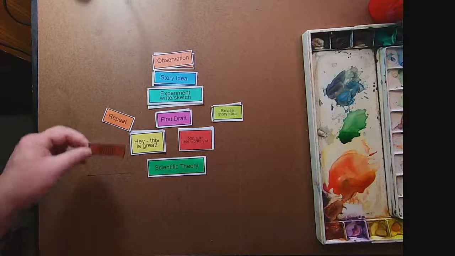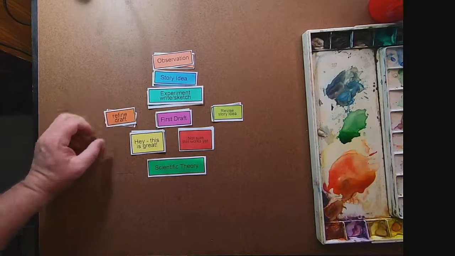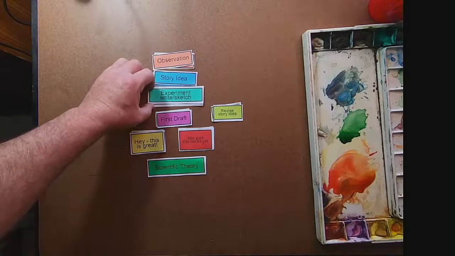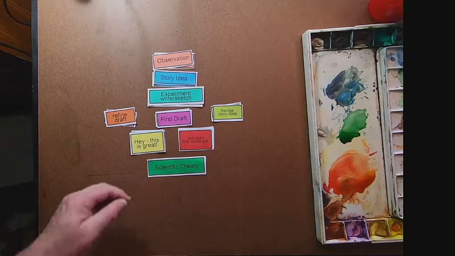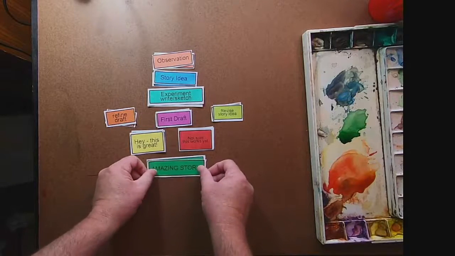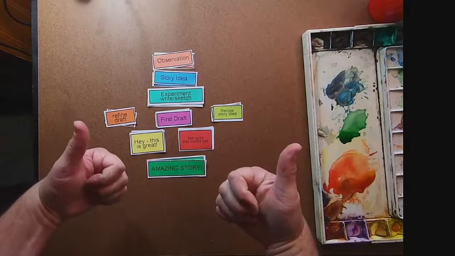But if it works great, maybe we just need to fine-tune a few things, right? So we're going to go through and maybe hit this writing stage, this first draft stage, and kind of clean up anything that is confusing. And then, when that's done, we end up with an amazing story, which is our goal.